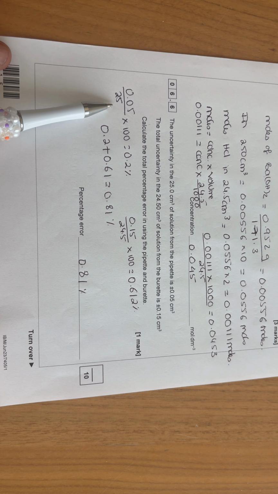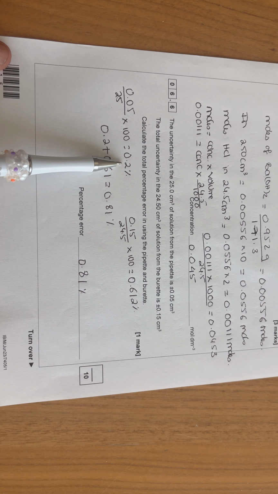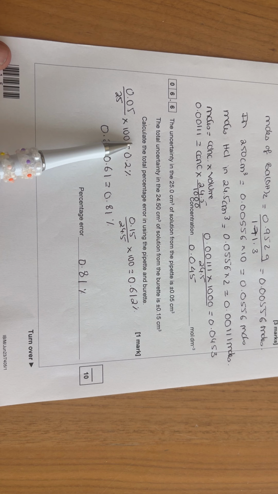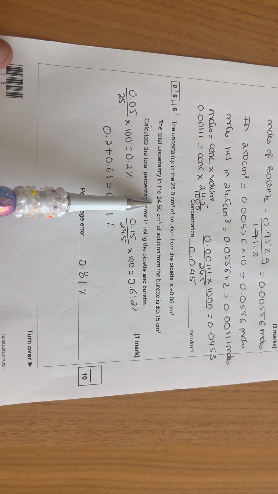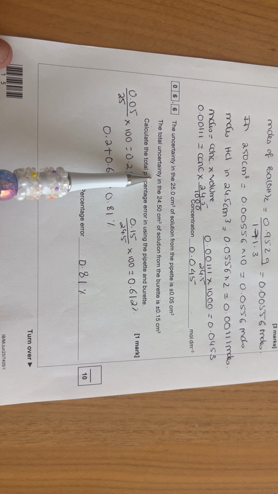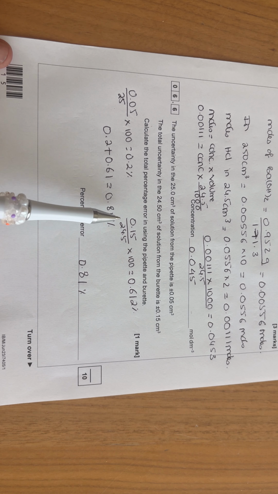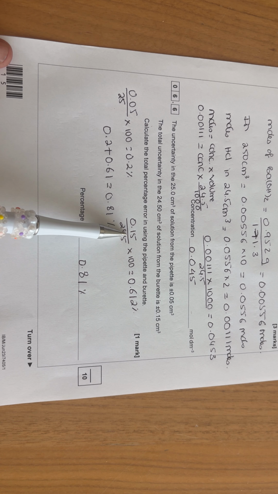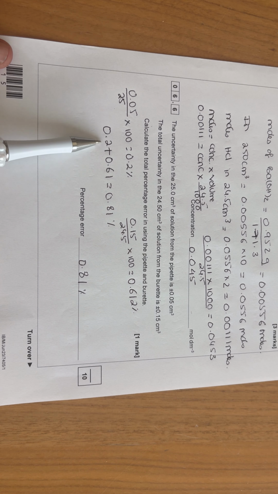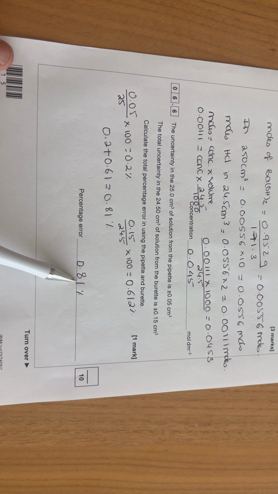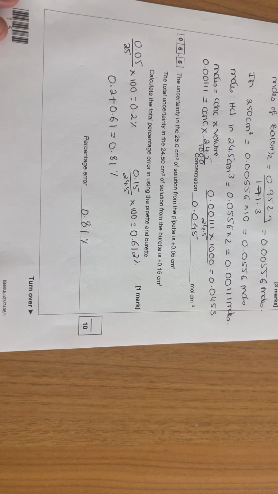So 0.05 divided by 25 times 100 gives 0.2. For the burette, it says the total uncertainty in 24.5, so you don't have to multiply by 2 there. So it's 0.15 divided by 24.5 times 100, which gives you 0.612. If you add them together, it gives you 0.81%. I hope that makes sense for you.